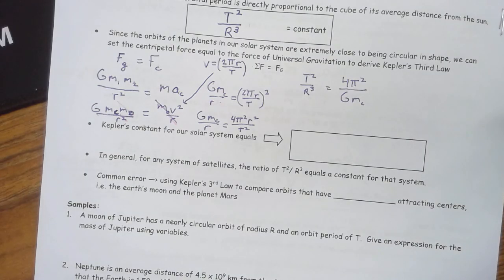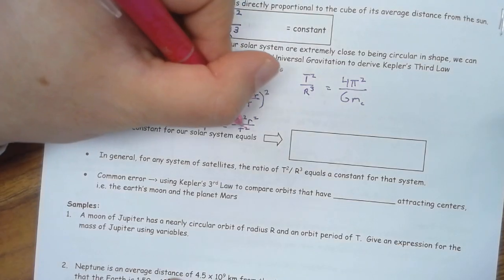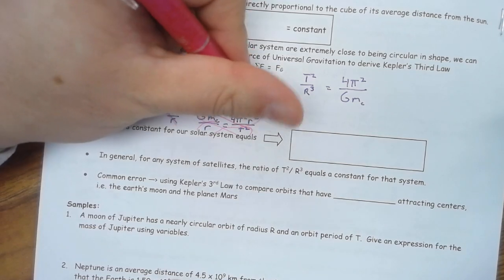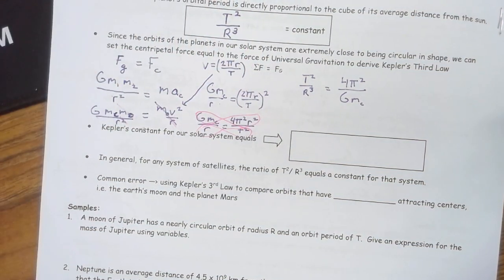Oh, hey, look, that's T squared over R cubed. All I did is I cross multiplied, I crisscrossed applesauced and said, hey, look, I want to get all my R's and T's to the left. The G and the M went to the right. Okay, so I just switched places of those two bubbles.